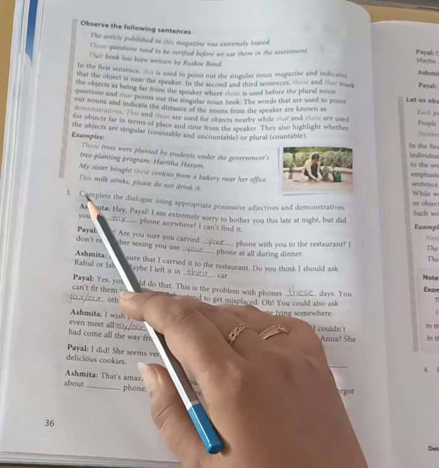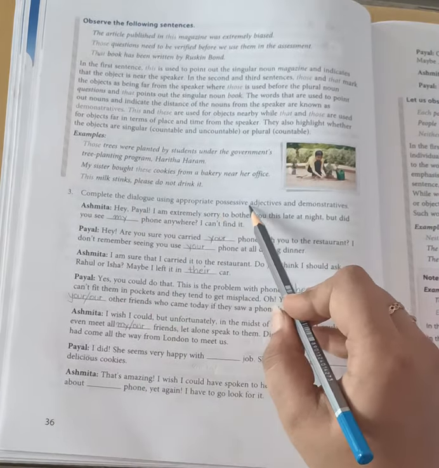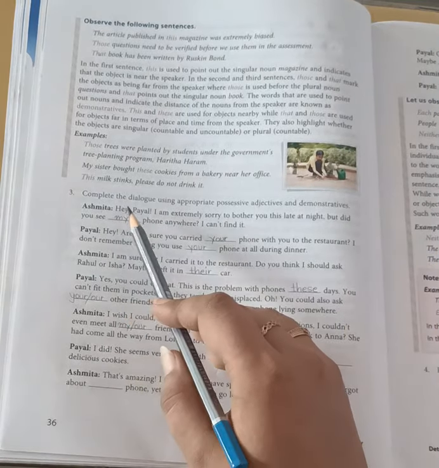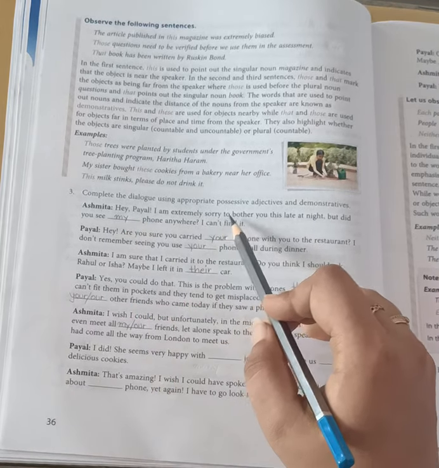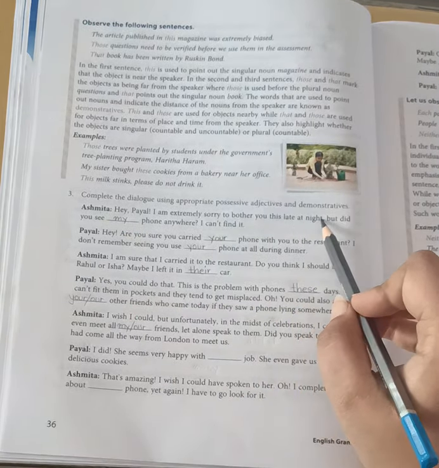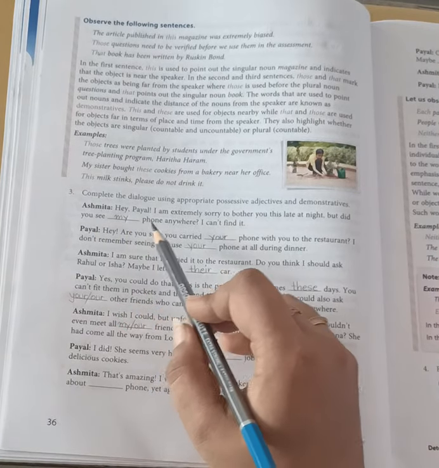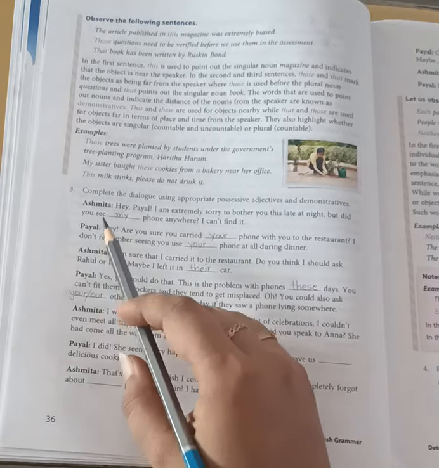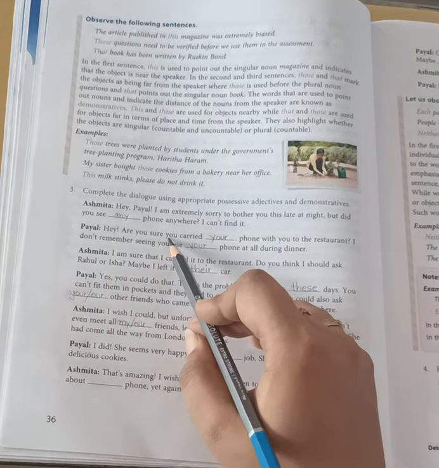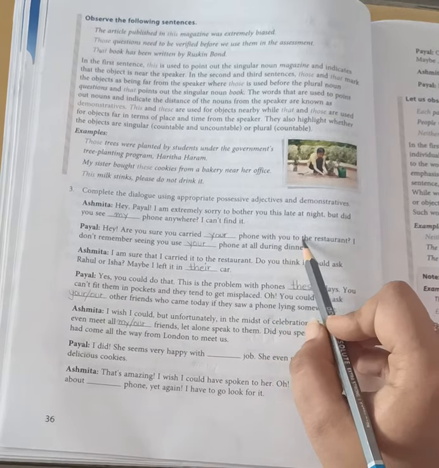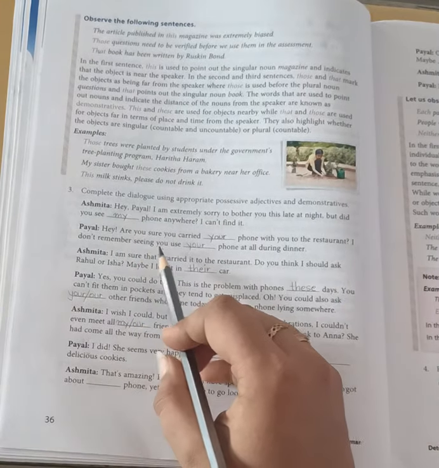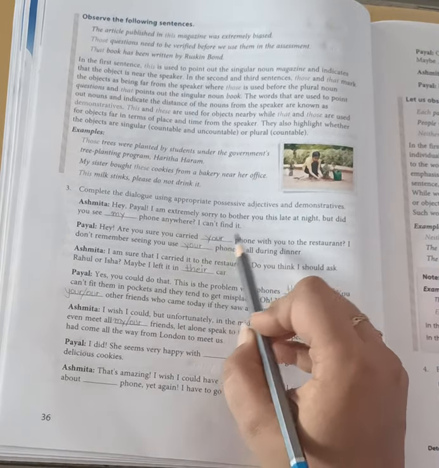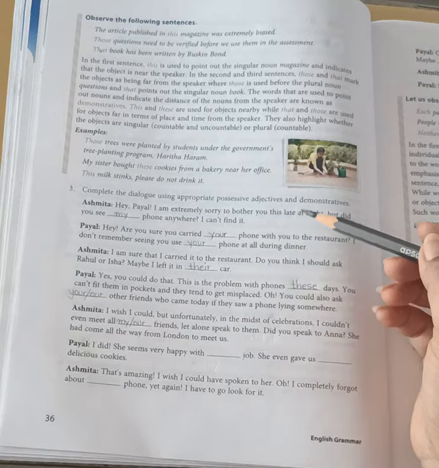Now, let us complete the dialogue using appropriate possessive adjectives and demonstratives. Ashmita: Hey Payal, I am extremely sorry to bother you this late at night. But did you see my phone anywhere? I can't find it. My phone, possessive. Payal: Hey, are you sure you carried your phone with you to the restaurant? I don't remember seeing you use your phone at all during dinner. Now your phone and your phone, we are showing the possession.